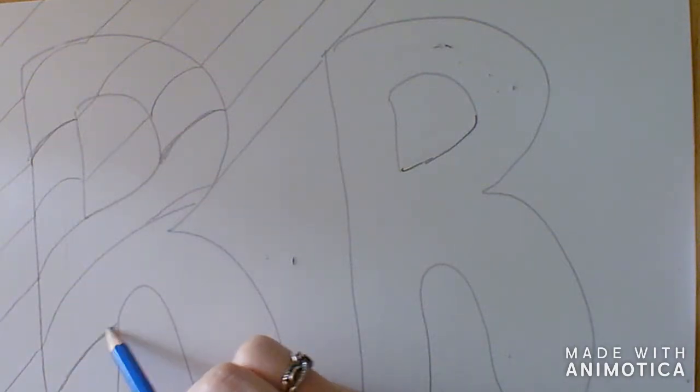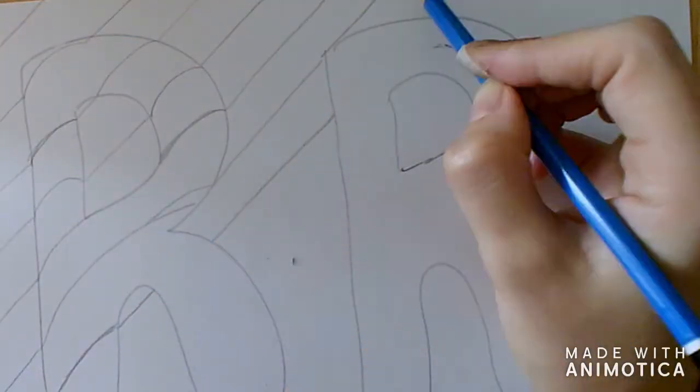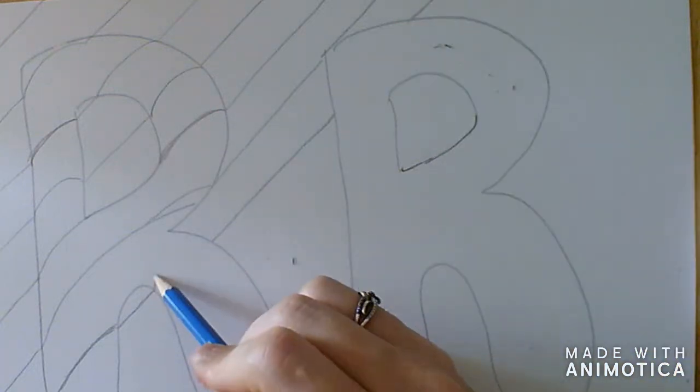I'm going to fast forward a little bit so that you can see me finish this project and see what it looks like when all the lines are drawn.